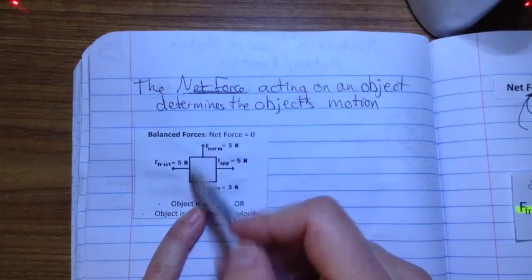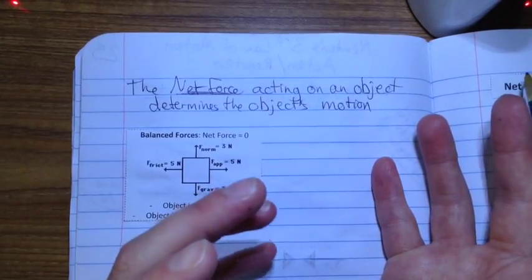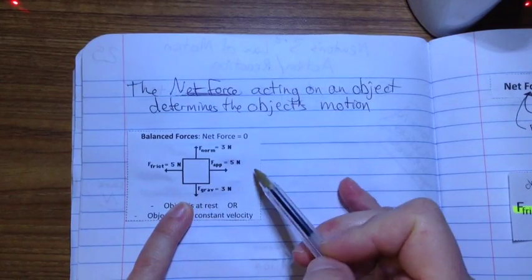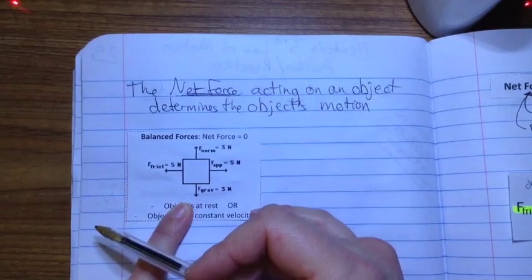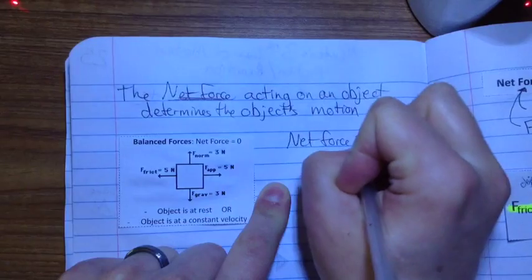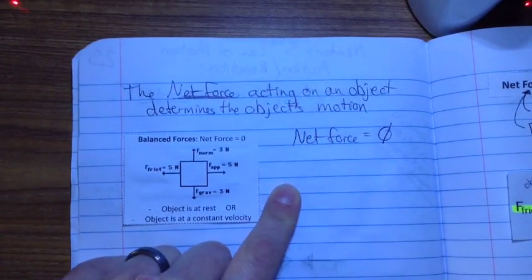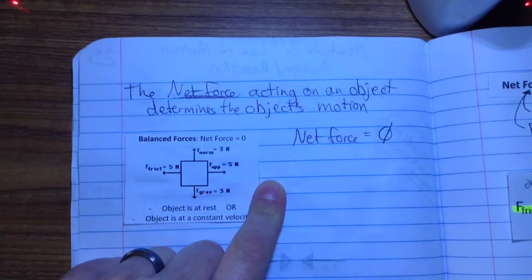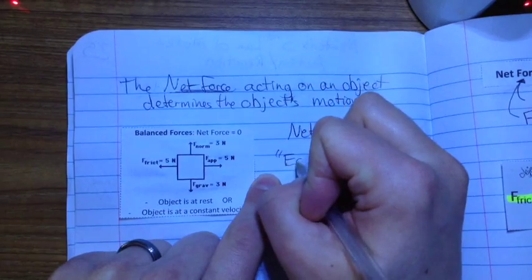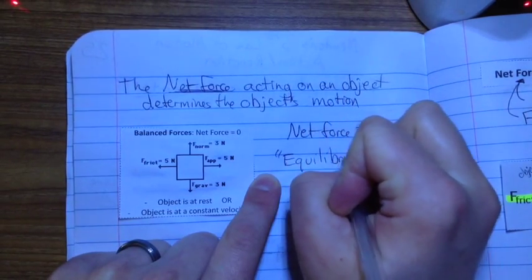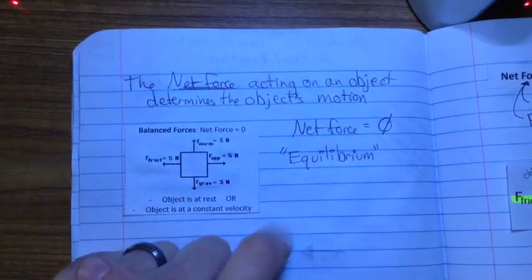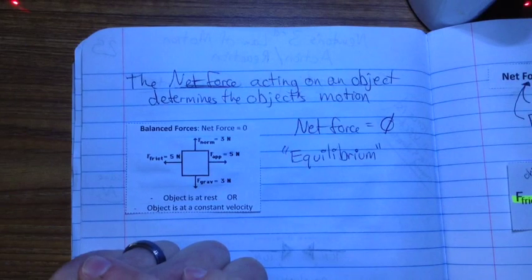Because those are all going opposite, you subtract them, you end up with a net force equal to... we've got 3 going up and 3 going down, 5 going to the right, 5 going to the left. What's my net force going to be? 0. When I have a net force equal to 0, they all balance each other out. When that happens, we say that it is in equilibrium. We describe that as being in a state of equilibrium. All of the forces are balanced.